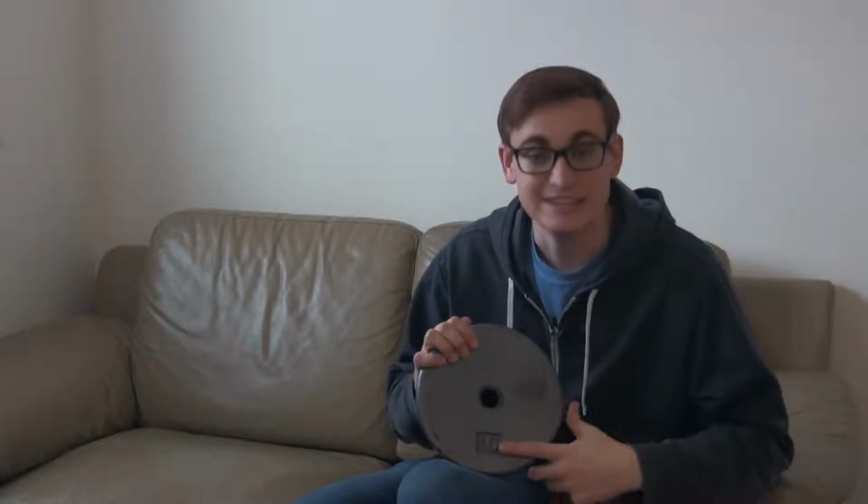This weight has a 10 on it. That means it weighs exactly 10 pounds. Or does it?